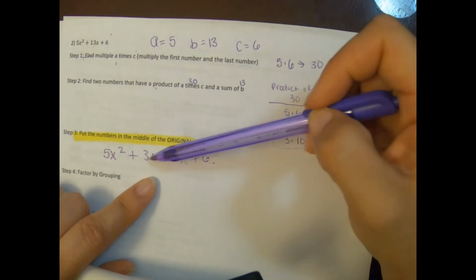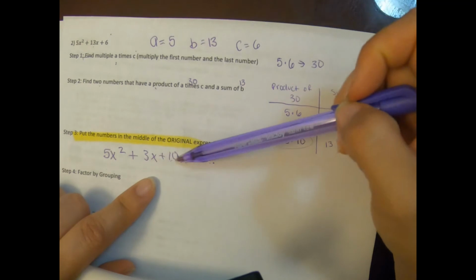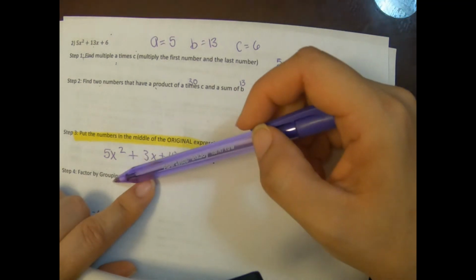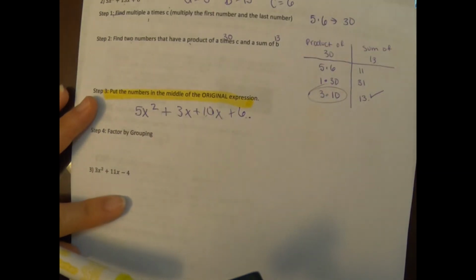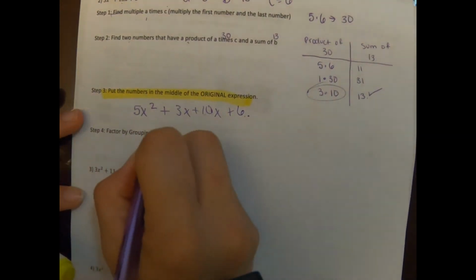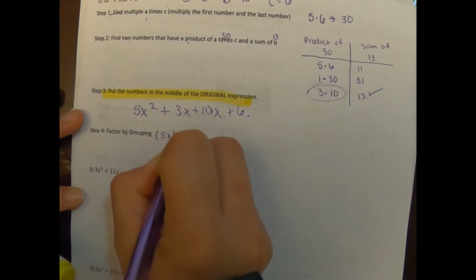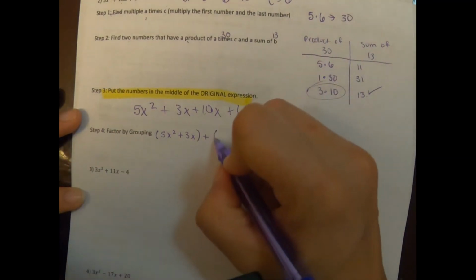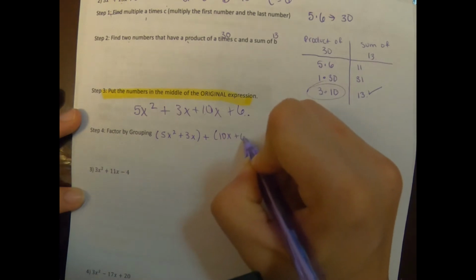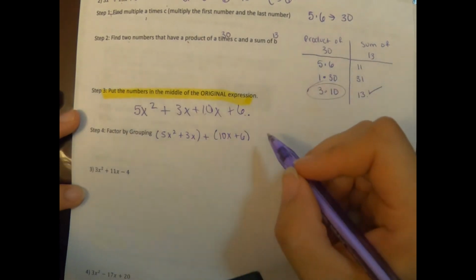Now that we have this 4-term problem, there's 1, 2, 3, 4 terms, we can factor by grouping just like we covered last week. So I'm going to group the first 2 together. I'm going to group the second 2 together. And then take out a GCF.